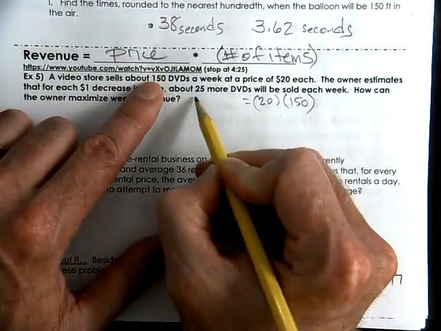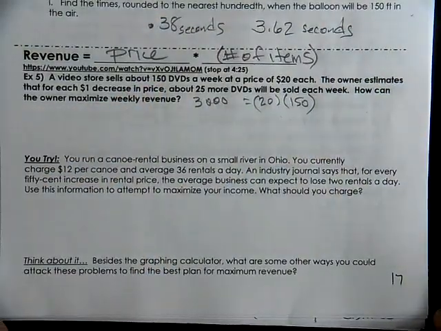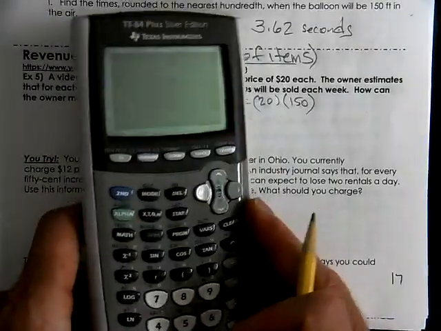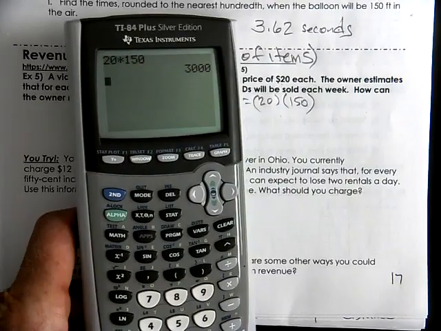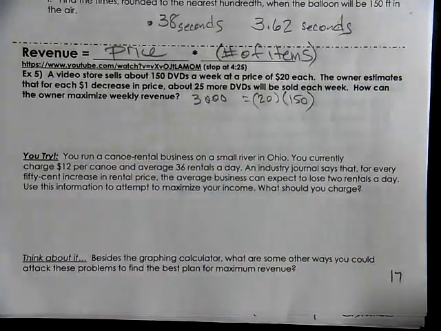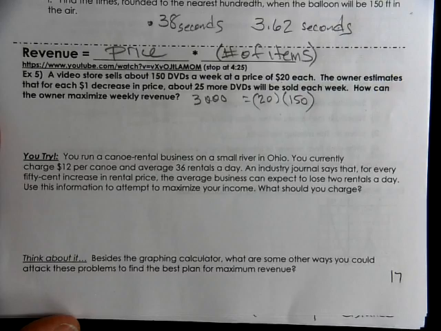And that's going to give us $3,000. 20 times 150, $3,000. So that's our revenue, our current revenue. Can we do better than that? What are we going to do? What's the storyline suggest to do?